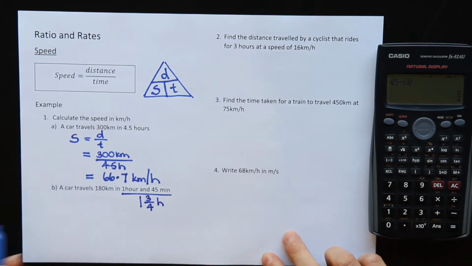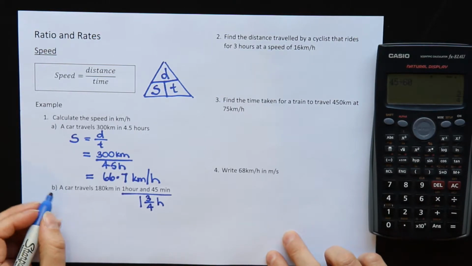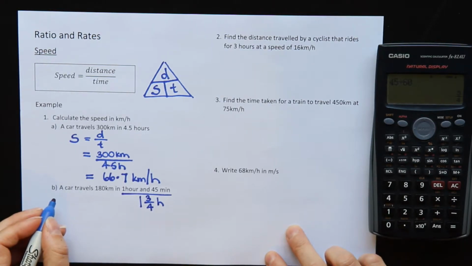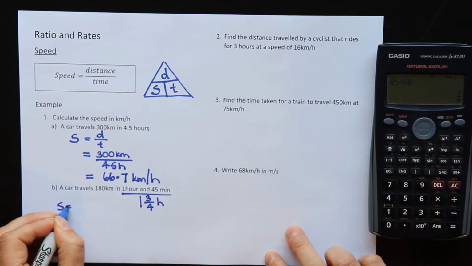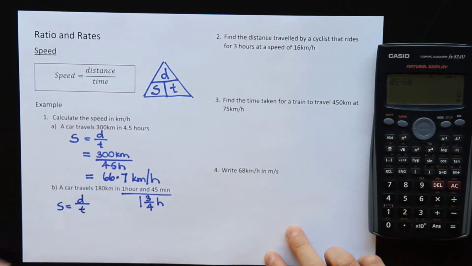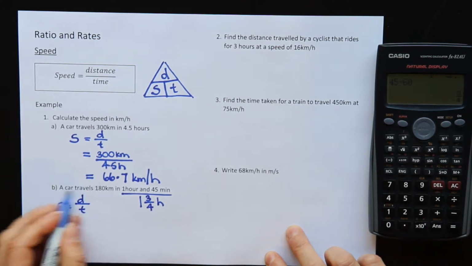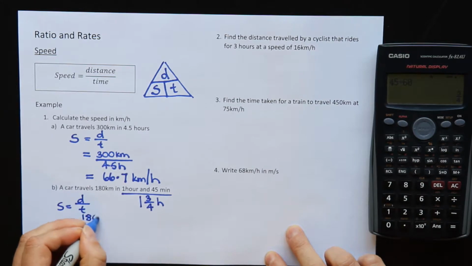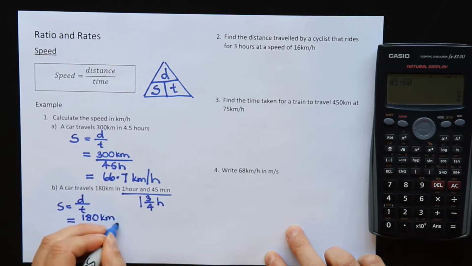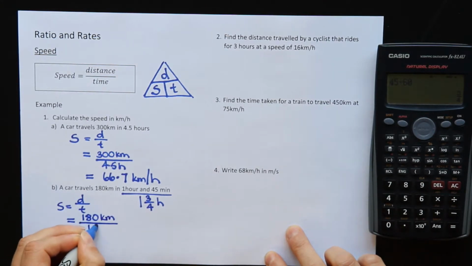Now we're ready to do our question. We want to calculate the speed. Speed is equal to distance over time. The distance this time is 180 kilometers, and the time is 1 3/4 of an hour.